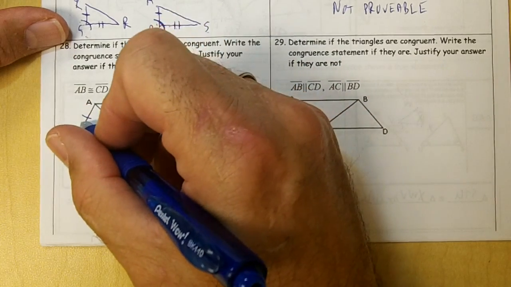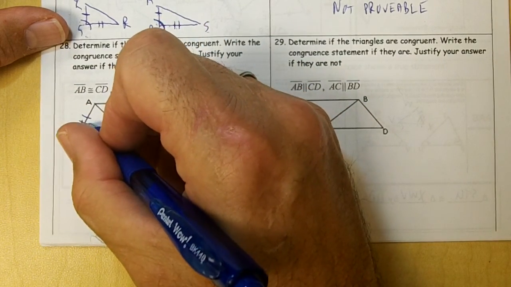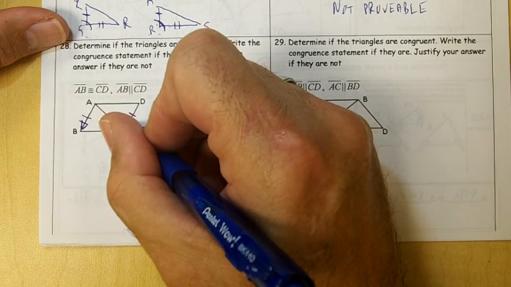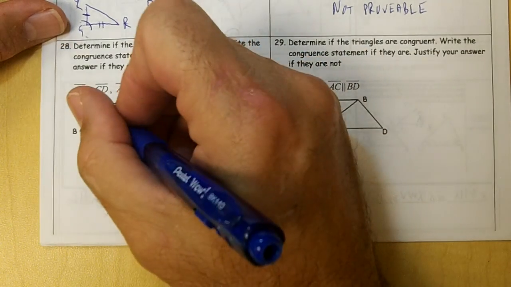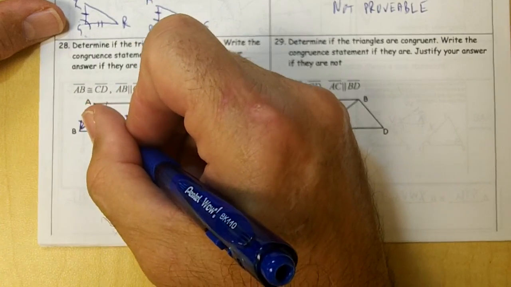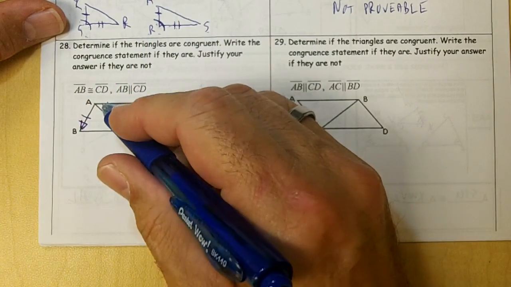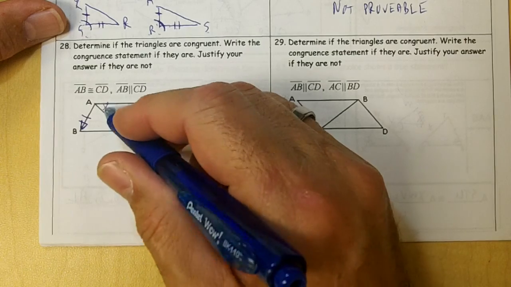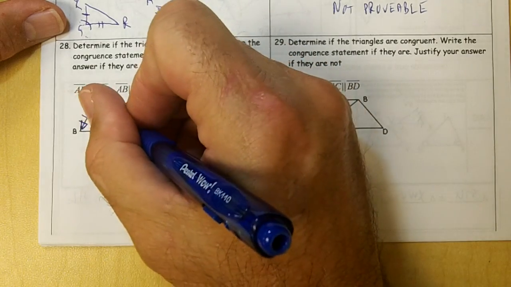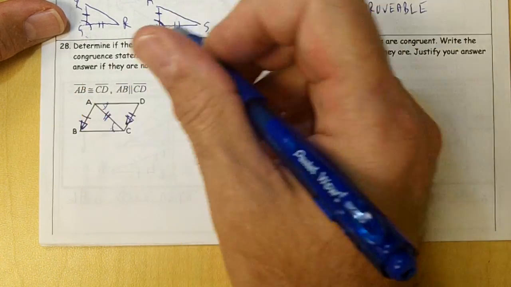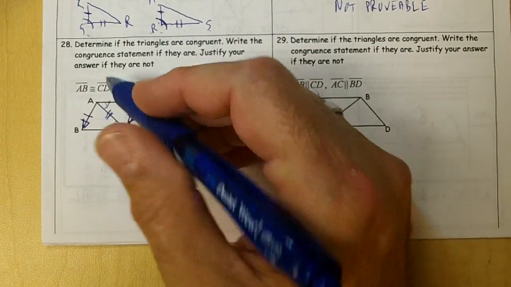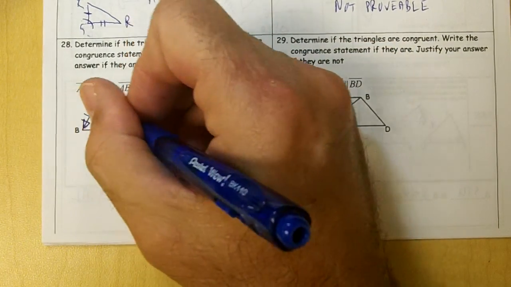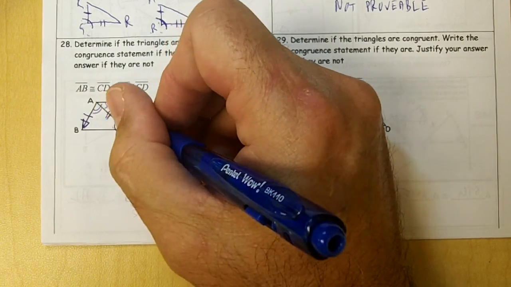So AD, these two lines are parallel. The key on this is to get one of your angles. This angle is going to equal this angle because they're alternate interior angles. Also, this edge is equal to the corresponding edge in the figures, aren't they? And this angle would be the same as this angle, wouldn't it?